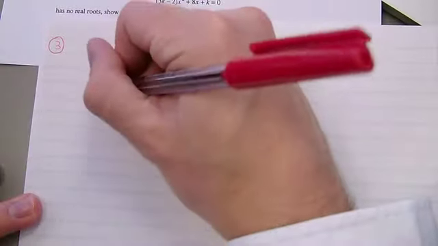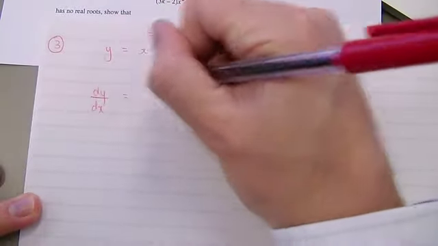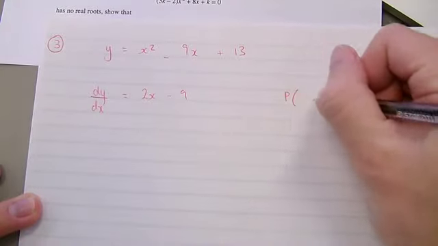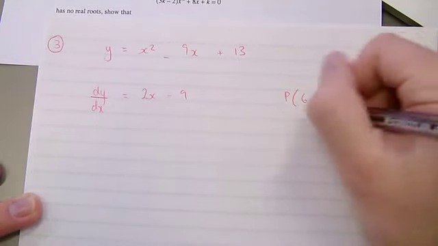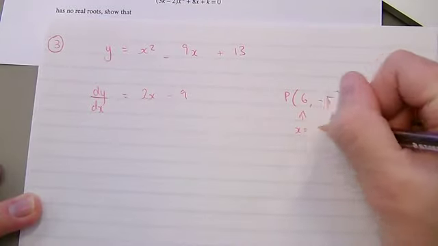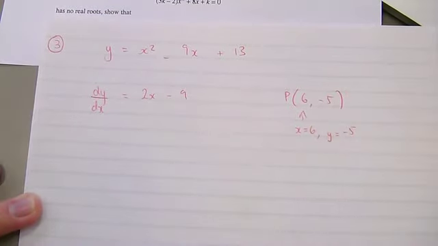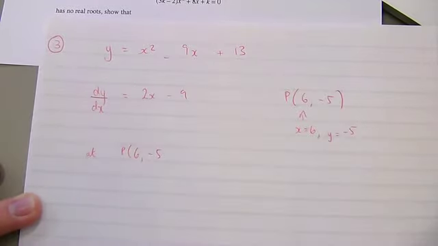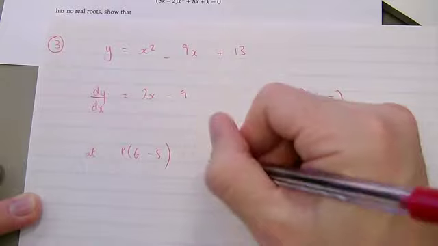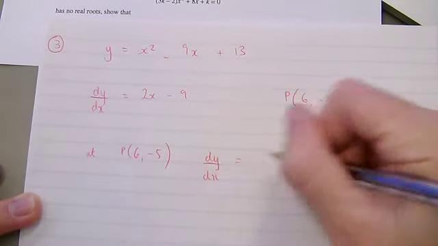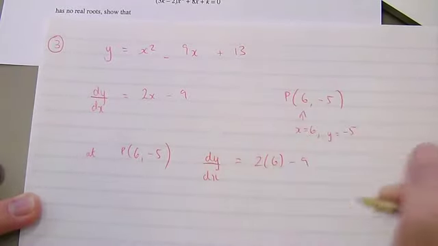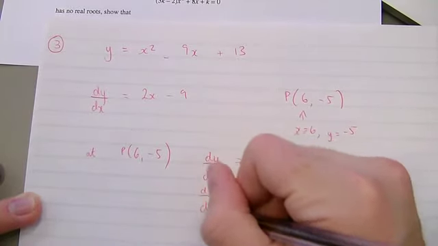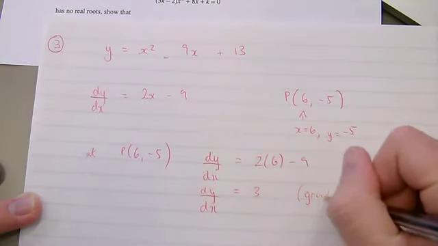What I need to do is differentiate, and that will give me the gradient of the tangent at any point. So I get 2x minus 9. I know that P has the coordinates 6, minus 5, and I want to find the tangent at that point there. So at this point, x equals 6, y equals minus 5. So at P, 6 minus 5, dy by dx is equal to 2 lots of 6 minus 9, which is 12 minus 9, which is 3. Okay, I might say dy by dx there. Now that is the gradient of the tangent.